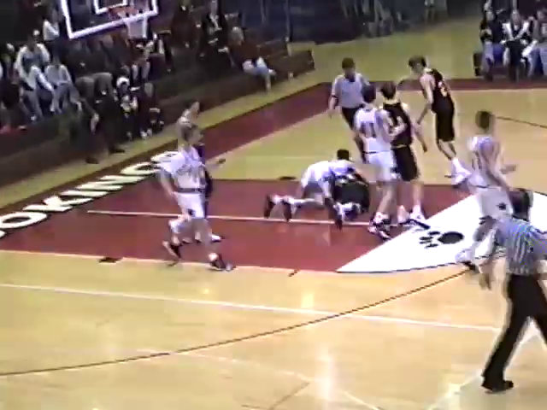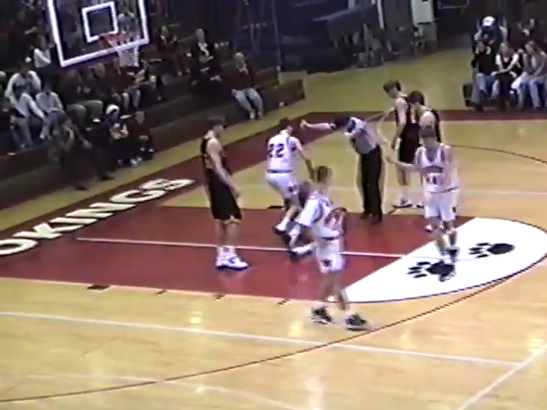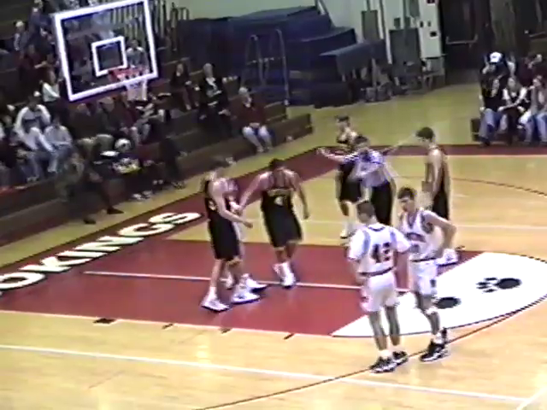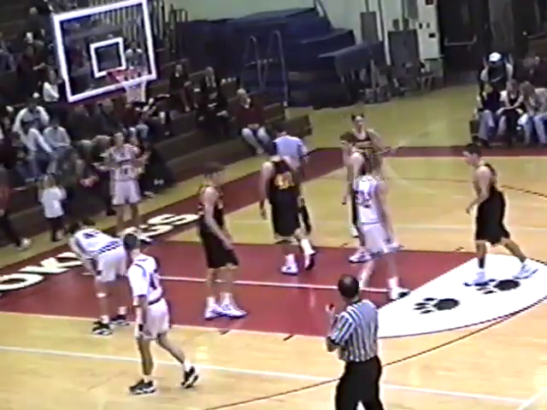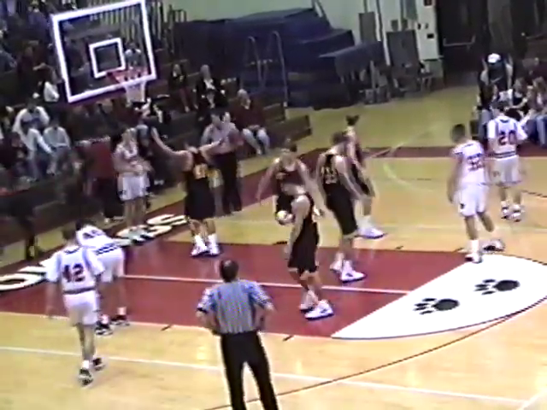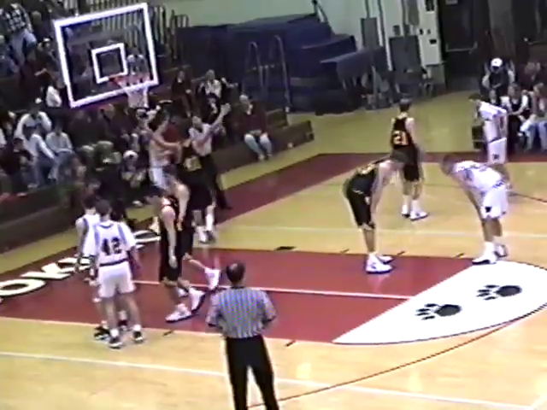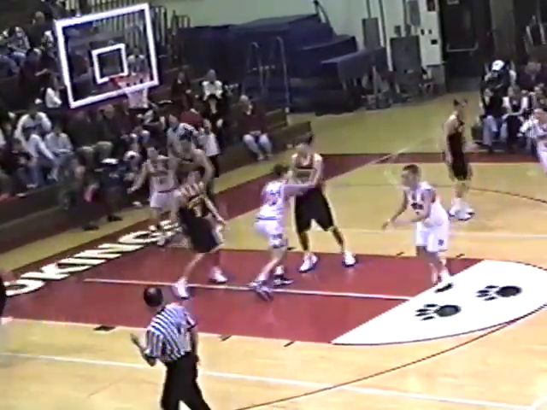Bortnam down the left side of the lane, running one-hander, no good. Zach Bartles battling for the rebound, falling to the floor with the ball, though, was Skip Young, and Brian Reichen calls a jump ball in the lane. And the possession arrow points Brookings. 28-20, Mitchell by 8, 5:31 to go in the third quarter.